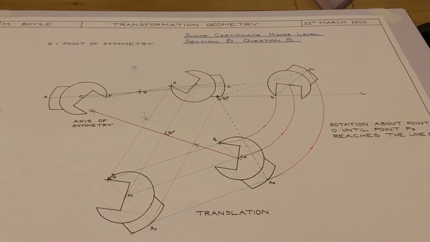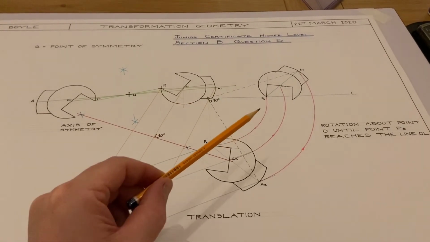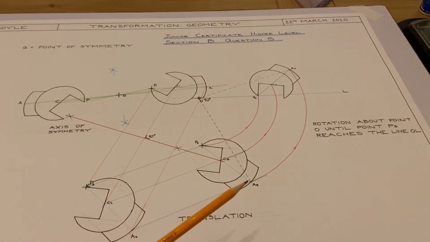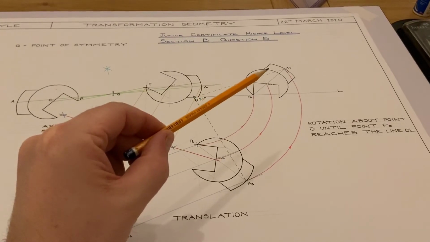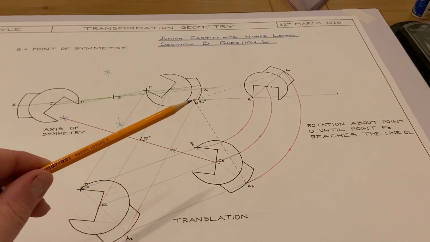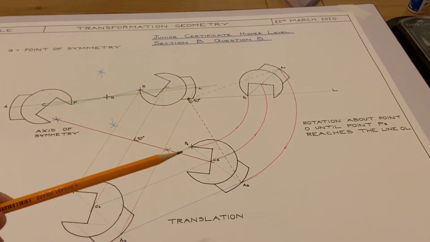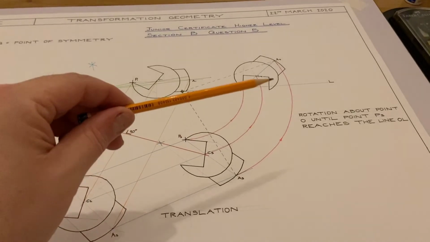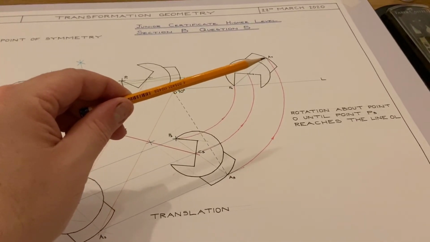So finally, again, as we said, P3 moved to P4 through an angle of 90 degrees. So we drew a line from A3 into O and came off that at 90 degrees. And then when you put the point of your compass on O and rotate P3 around, C3 around, and A3 around, we locate up here P4, C4, and A4.